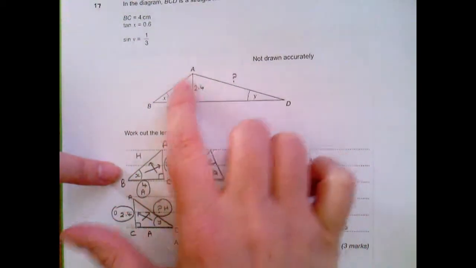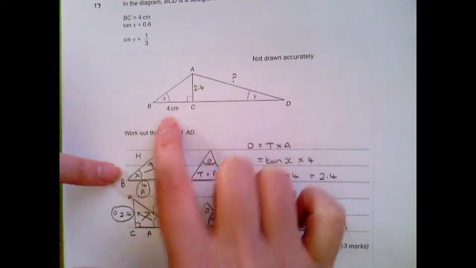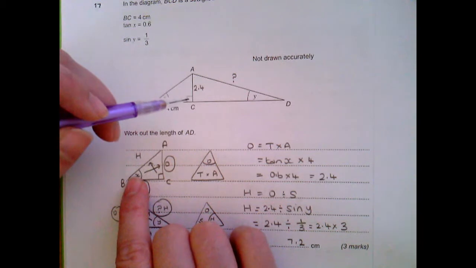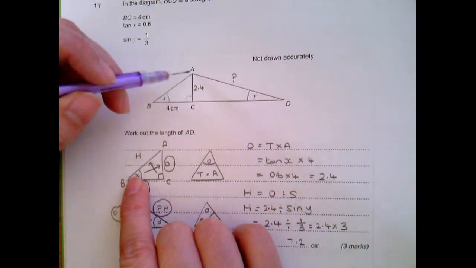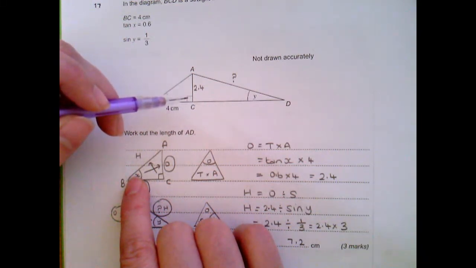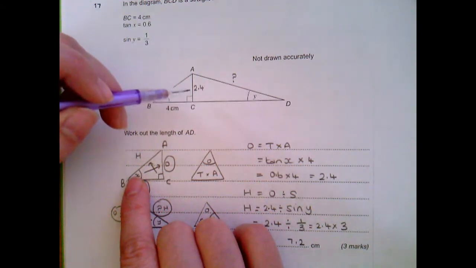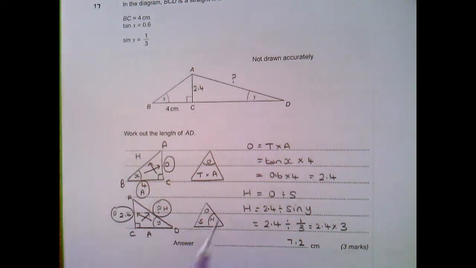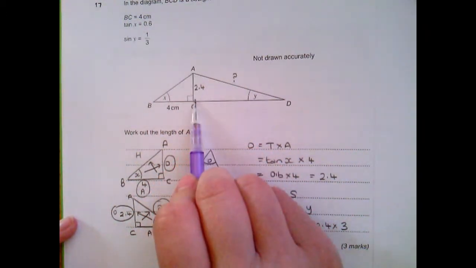So I'm using triangle ABC. I've copied down the 4 and I've copied down the X, and what I was wanting to find was that side there. In questions like this, where the two triangles are stuck together, you generally want to start by finding out the length of the side that the two of them are joined by. So I'm wanting to find this height here.